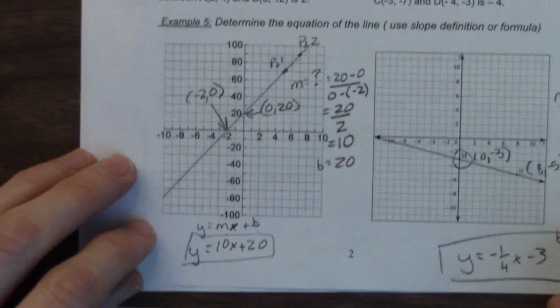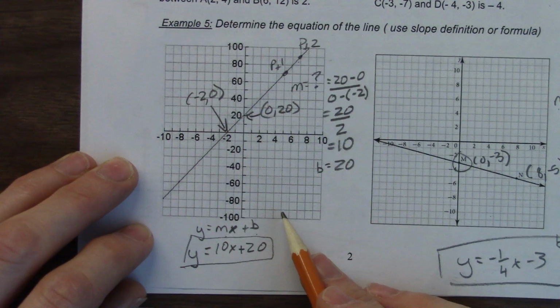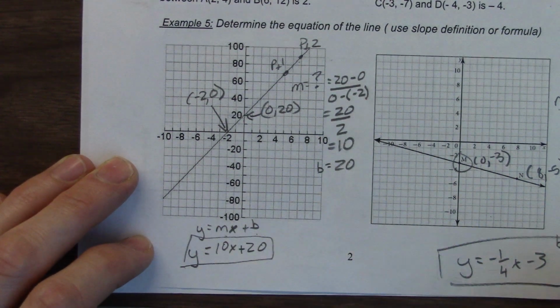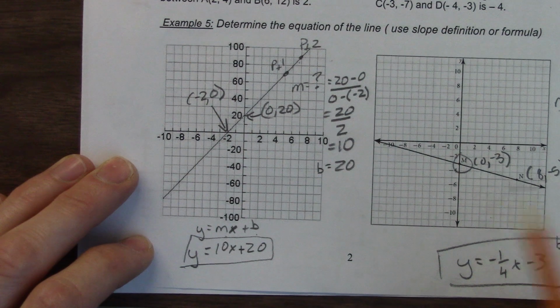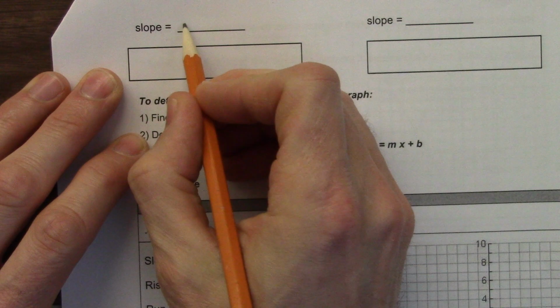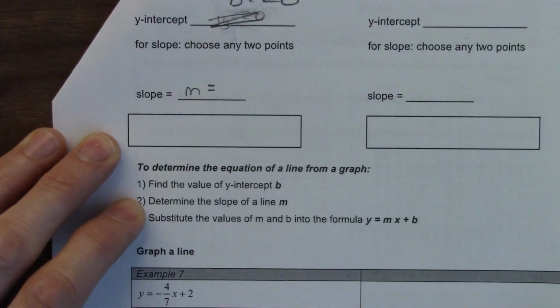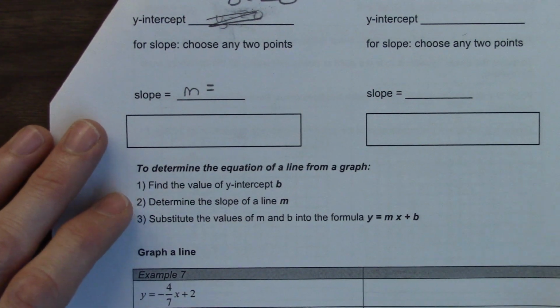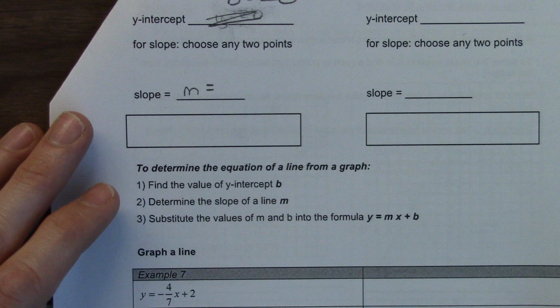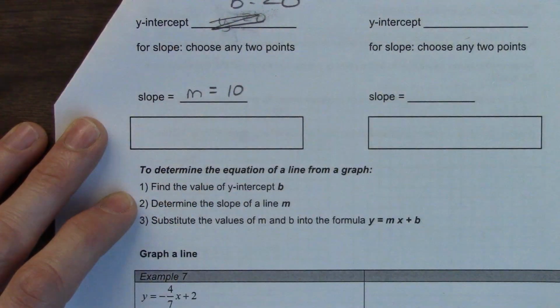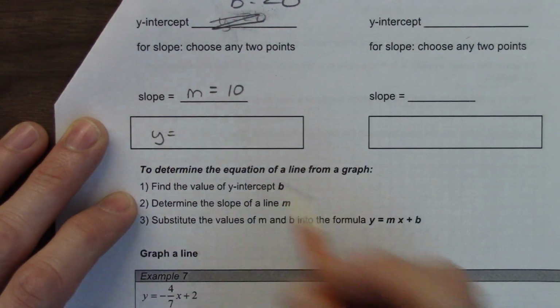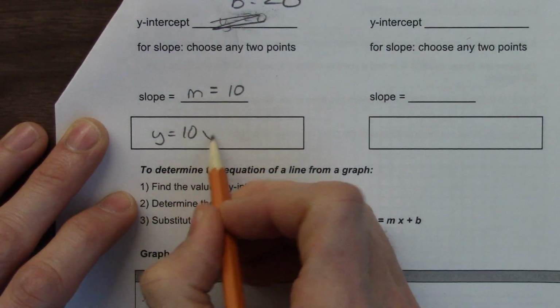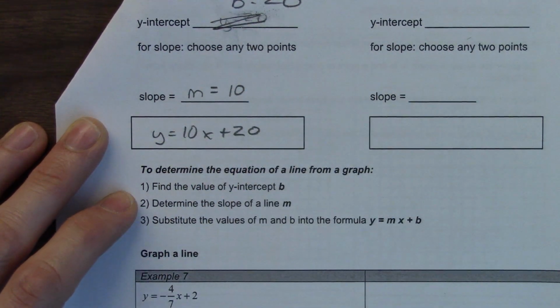And for this graph, what's the slope of this graph here? Rudy? Is it 10x? Would you write 10x? What would you write for the slope? You're right, I'm not trying to trick you. You are kind of right. It wouldn't be 10x, it would just be 10. You got it. Excellent. So therefore we know our equation is y equals 10x plus 20. Okay? Next one.